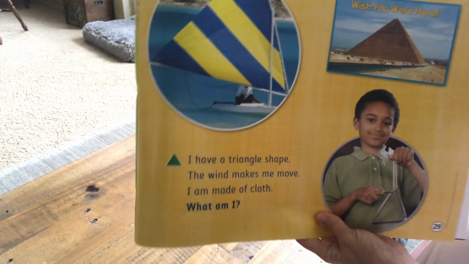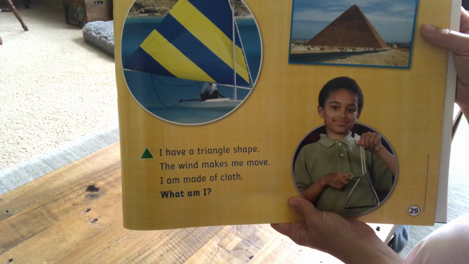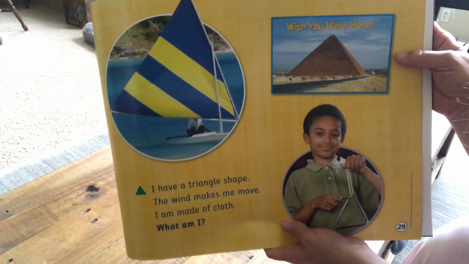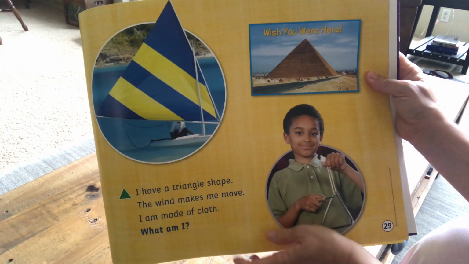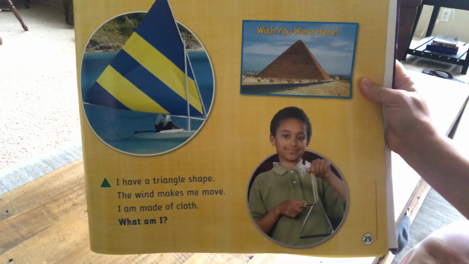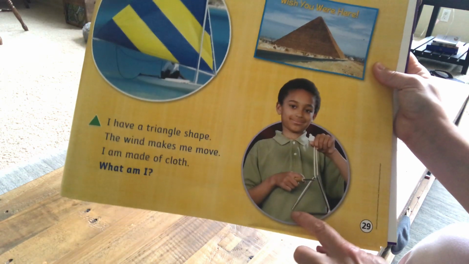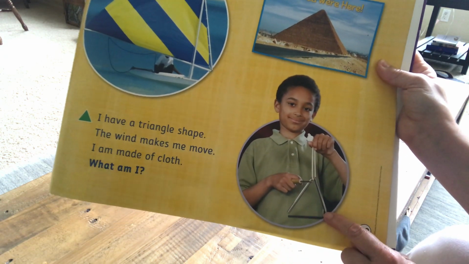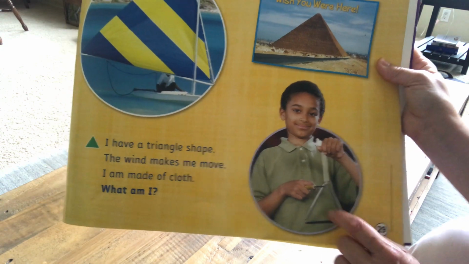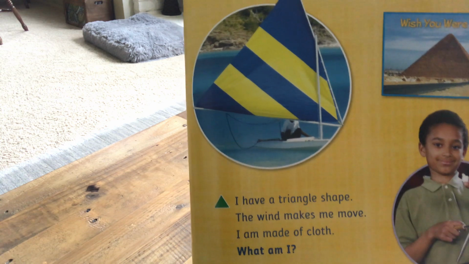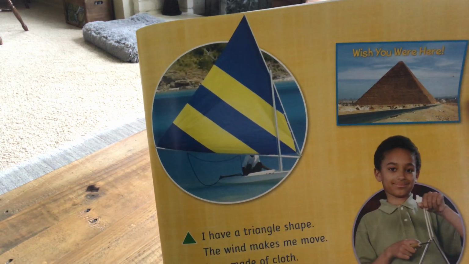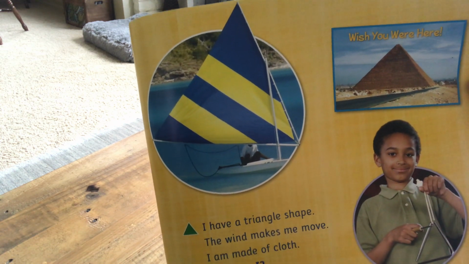I have a triangle shape, and the wind makes me move. I am made of cloth. What am I? Am I the pyramids in Egypt? Am I the triangle shape that you would play in music? Or am I the triangular sail of a sailboat? What would move by the wind? It would be the sailboat. You guys are doing great.